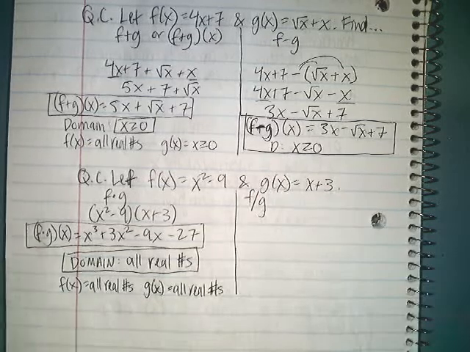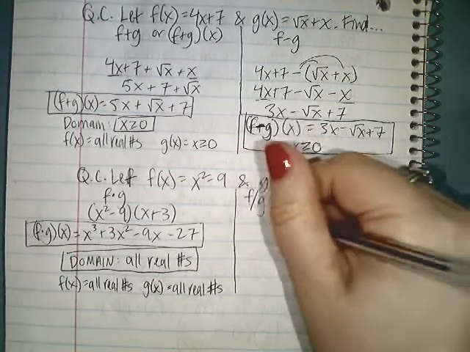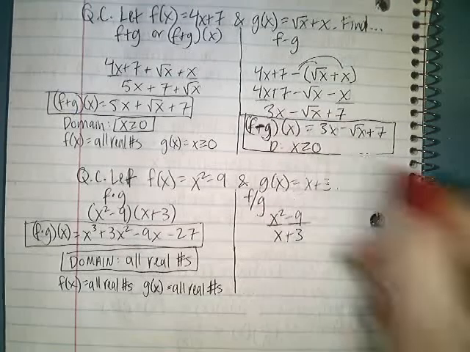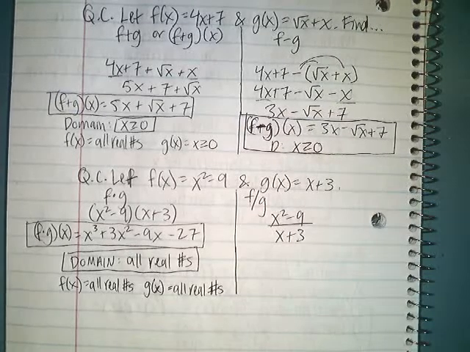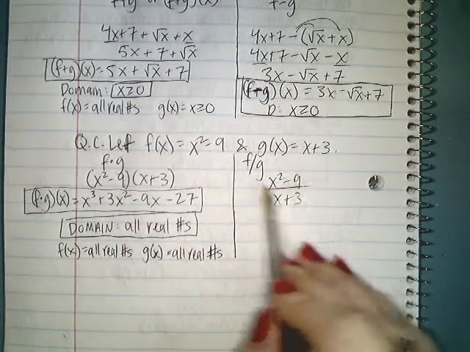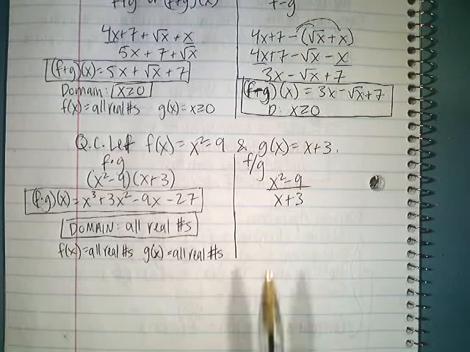So the next one gets a little bit trickier. Again, I'm doing x squared minus 9, but this time it's going to be divided by x plus 3. For this one, you actually do have to do a little more work in simplifying. So hopefully you recognize what this is. If you don't, please pay attention, write this down, put a star reminder to yourself.